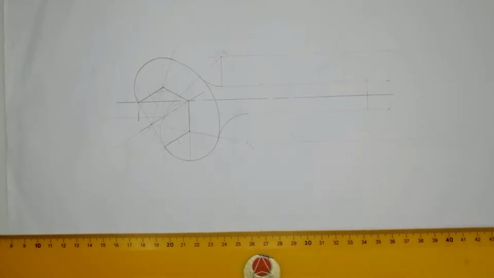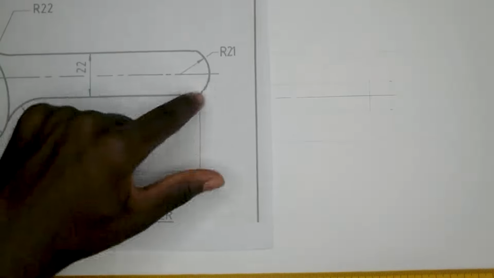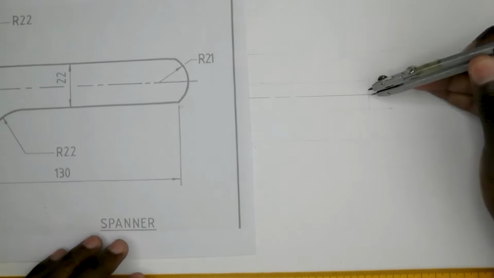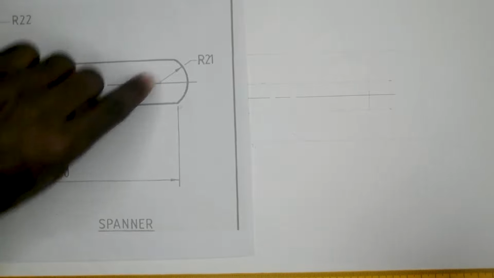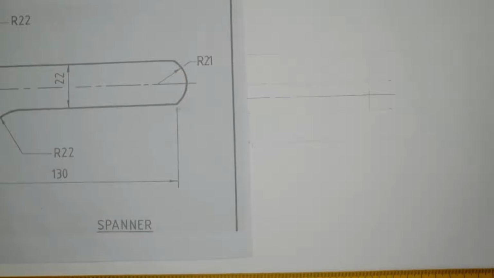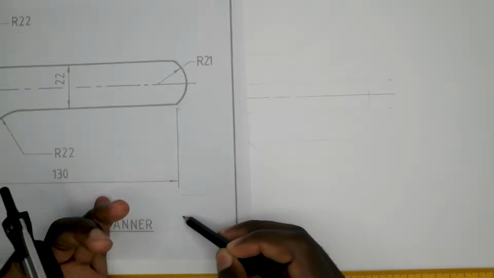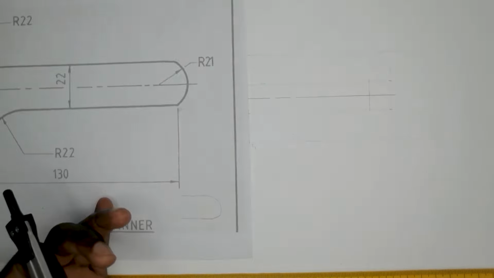The next step is going to involve arc tangency still. After you locate these 2 points, the end points of our handle, this one and that one, you just get the 22 radius and stand at this point and mark to get the point where you're going to draw your arctangent. You won't have this type of arc. You have one arc that is more circular. You have something like this instead of something like what we have been given.